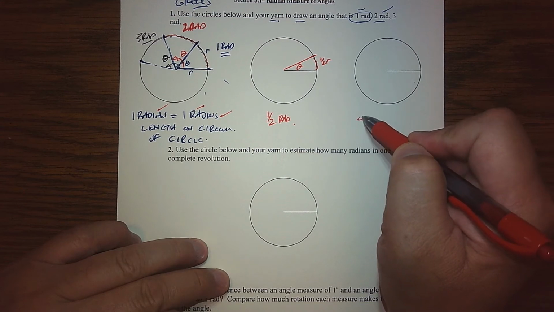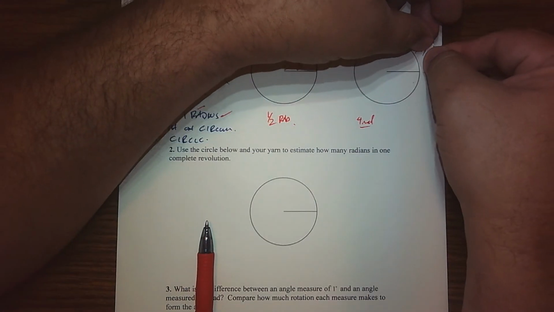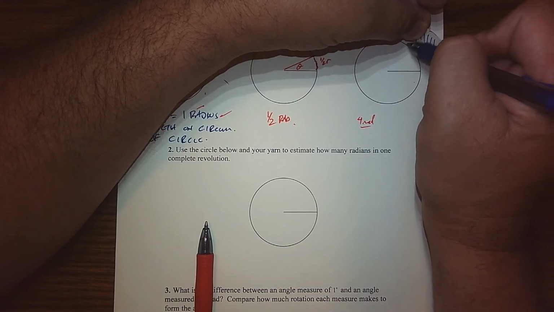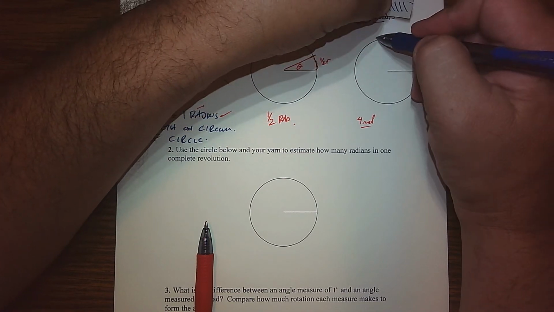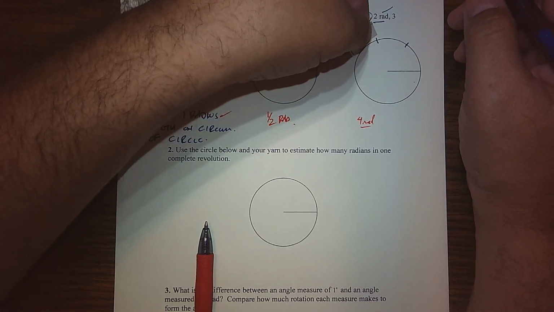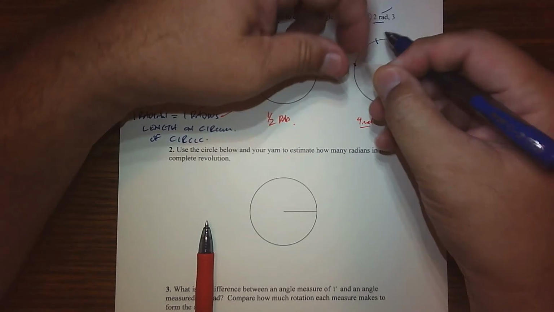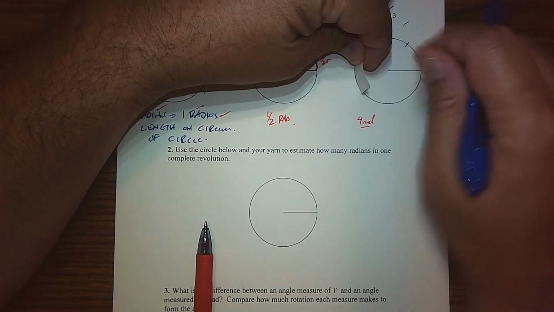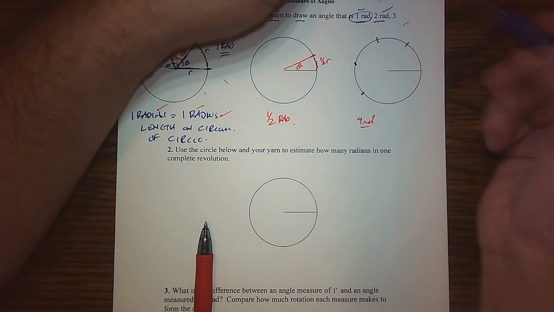Let me continue on. If I wanted 4 radians, I would come along here and measure 1 tick mark, 2 tick marks, roughly 3 tick marks, and then come back here and measure about 4 tick marks.